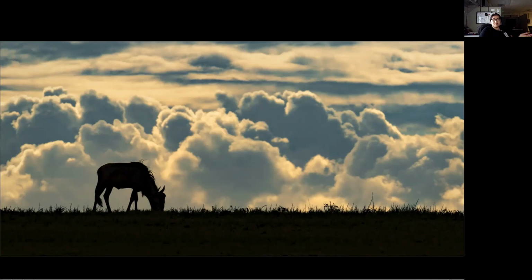The animal is just grazing. They're not caring about the absolute gorgeous beauty that's going on around them, behind them in those clouds. And so it gives this kind of natural acceptance of beauty and of awe that I'm appreciating in this particular image. Thank you. Next.